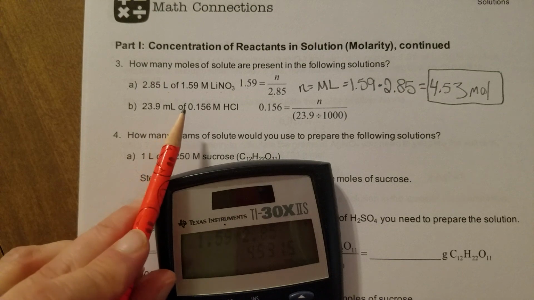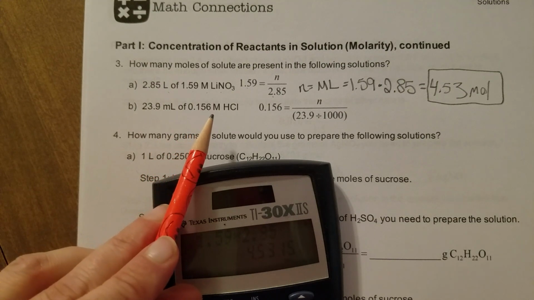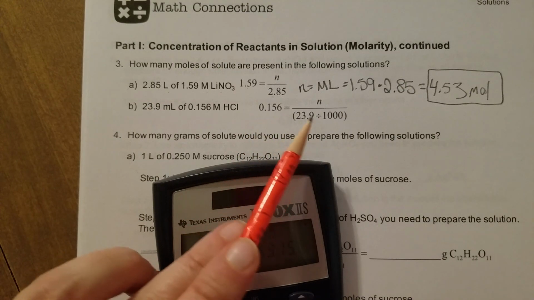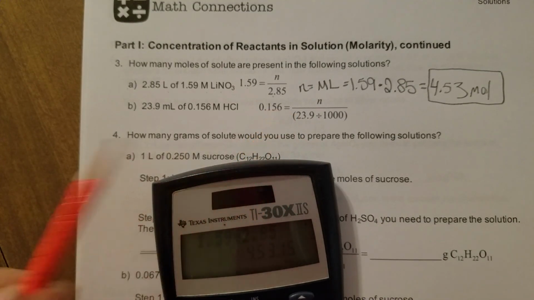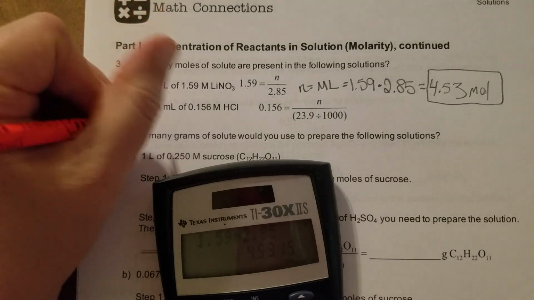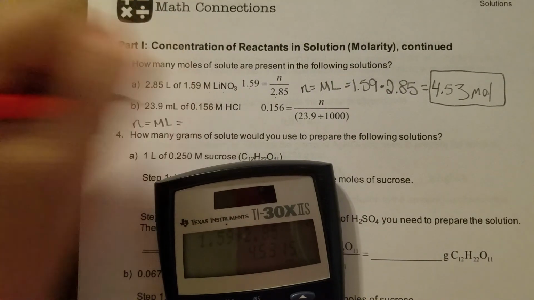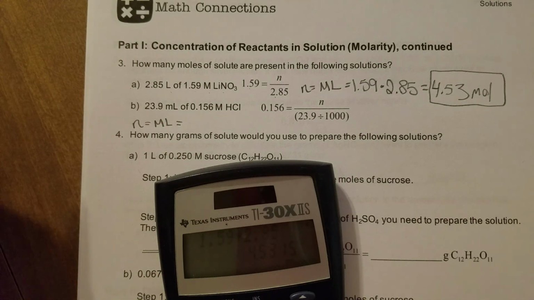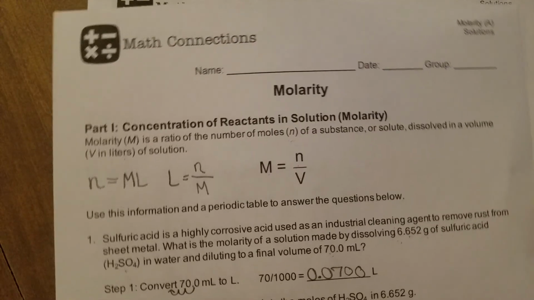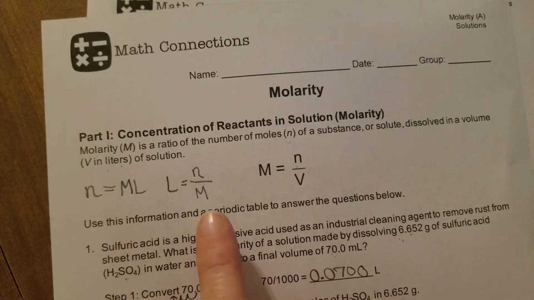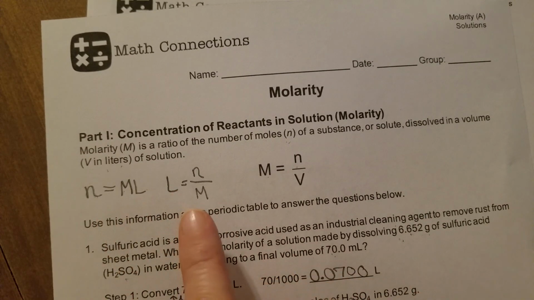2.39 milliliters of 0.156 molar hydrochloric acid. Okay, you can set it up the way that they have here and solve for N if you're really good at algebra. If you're not really good at algebra, then remember we have N equals ML, which is just the formula that I gave you at the beginning. These are the different ways to arrange it to solve for N or solve for L.